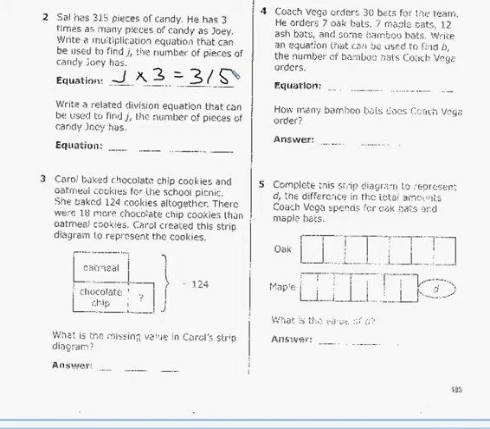Okay. The second part is write a related division equation that can be used to find J, the number of pieces of candy Joey has. And that would be, just having trouble here today, 315 divided by 3 equals what Joey has. And pretty good with my division facts. That looks like J equals 105, because I know 105 times 3 would be 315.